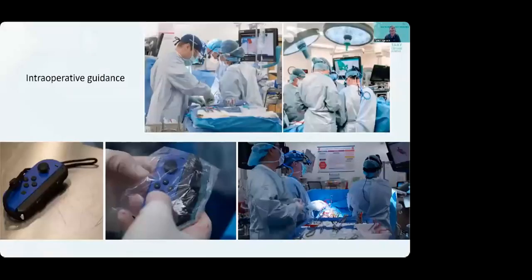We use the 3D models both before surgery as well as an intraoperative guidance tool, and we've reprogrammed several Nintendo Switch controllers, and we're able to manipulate the model from the field and the screen in front of us and achieve any combination of anatomical features and views, either inside or outside the heart, to help guide us as we do these operations.